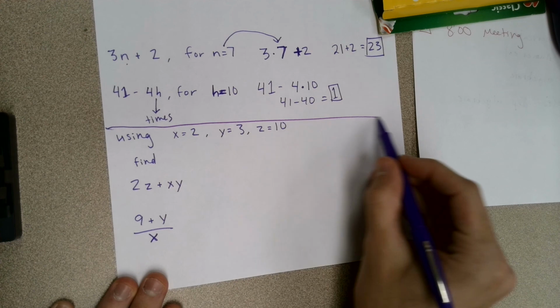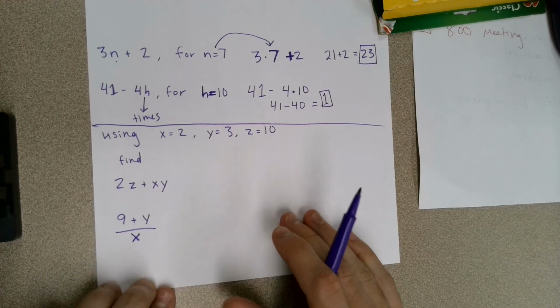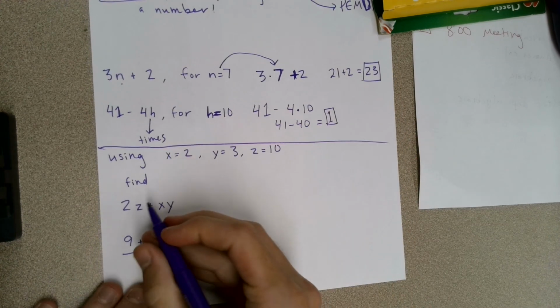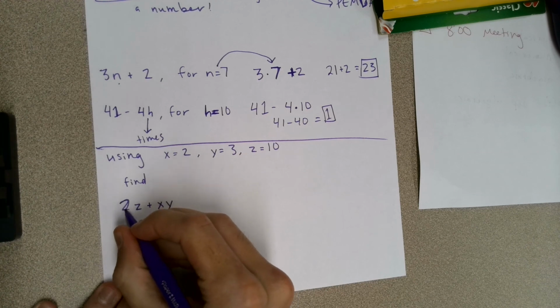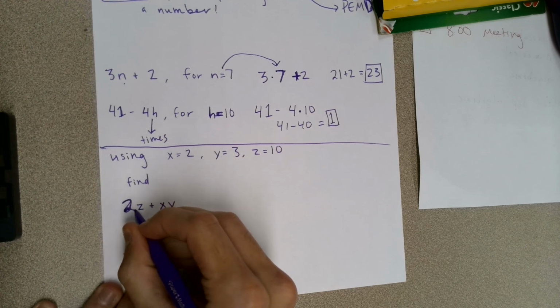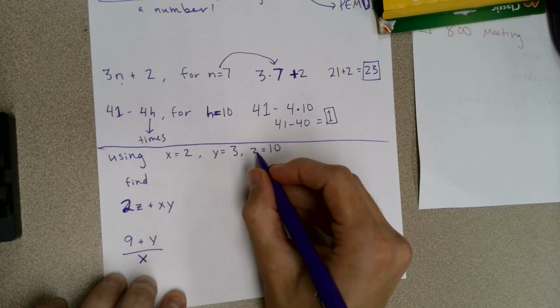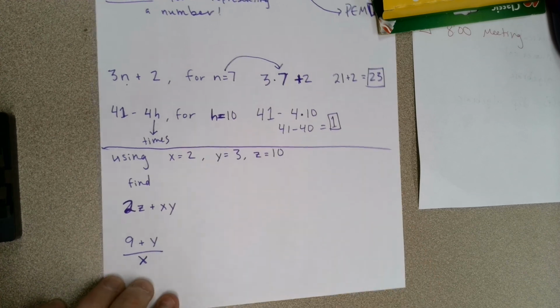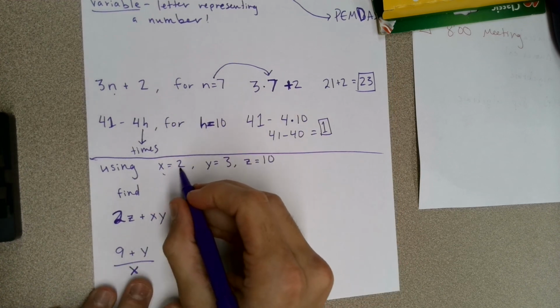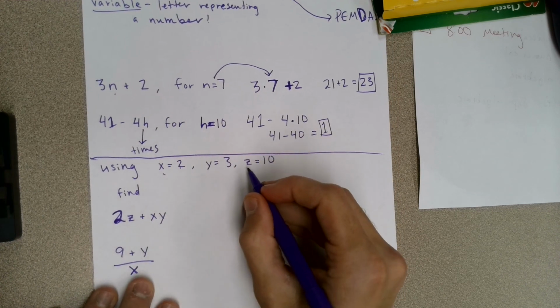I'm going to draw a line to show where the difference is because I got kind of sloppy. This one's a little different. Well, I'm going to rewrite this too. It says 2, I should write curly 2s. That'll make it easier to keep. 2z plus, and z right here as well. There we go. Okay. So they told us x equals 2, y equals 3, z equals 10.